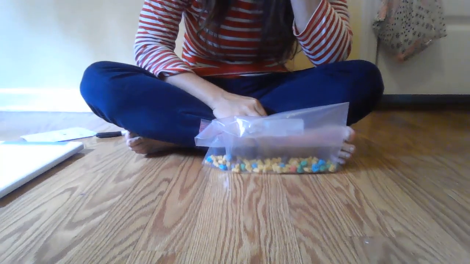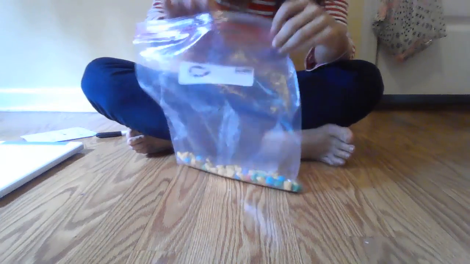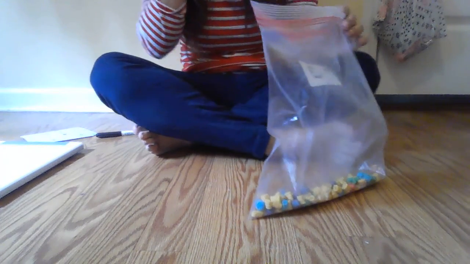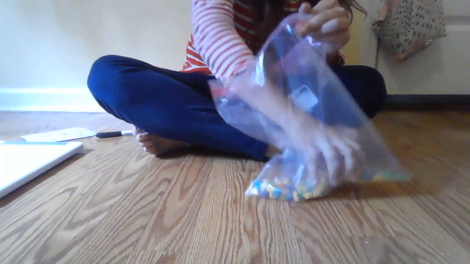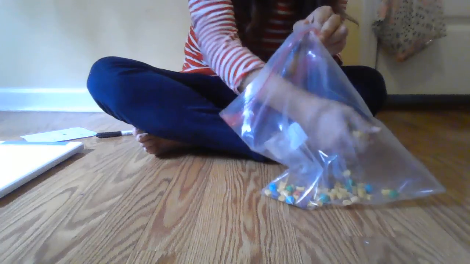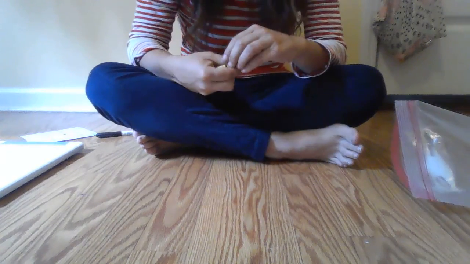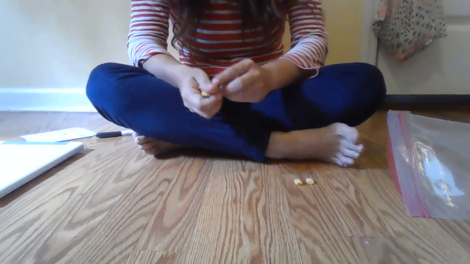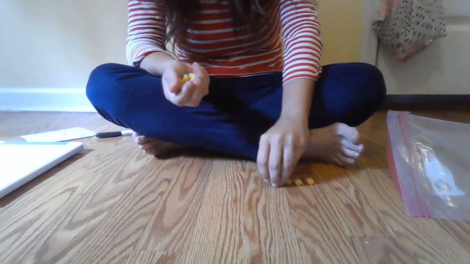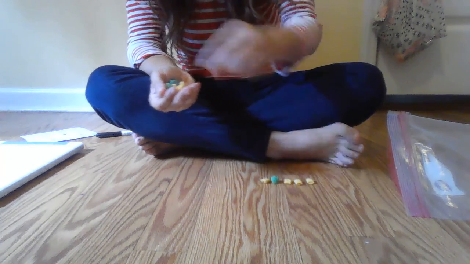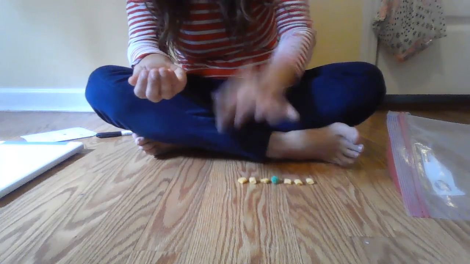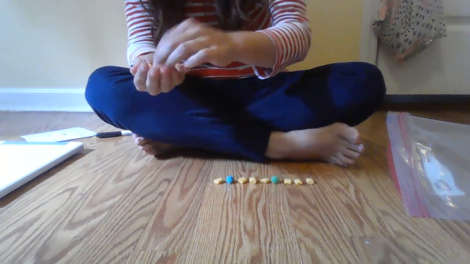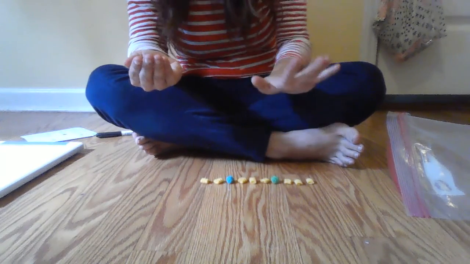All right, so now I will take my tool, and I heard that there were 20 fish swimming in the pond. So I'm going to take out 20 pieces of cereal to represent those 20 fish. I'm going to put mine in rows of 10 or groups of 10 so that I can count them easier. So help me count out my 20 fish. 1, 2, 3, 4, 5, 6, 7, 8, 9, 10. So there's my one group of 10.